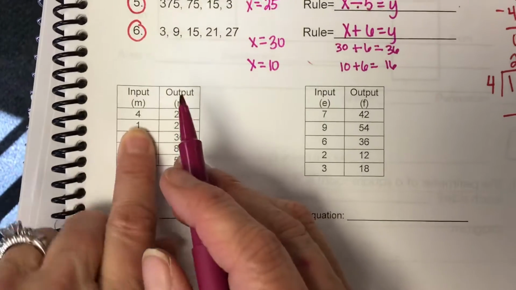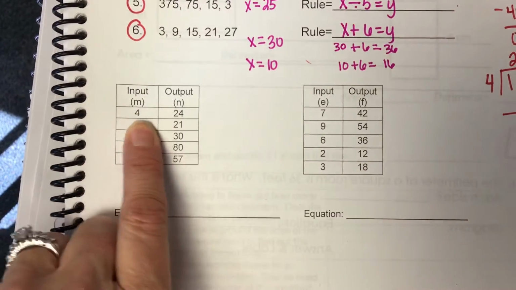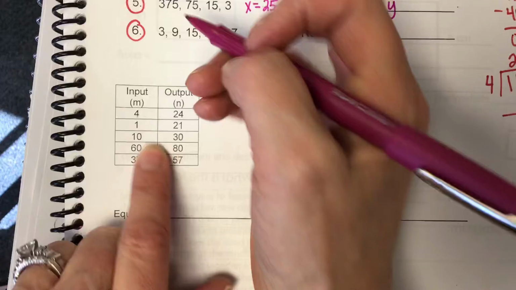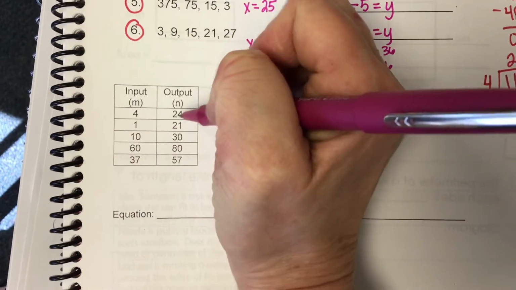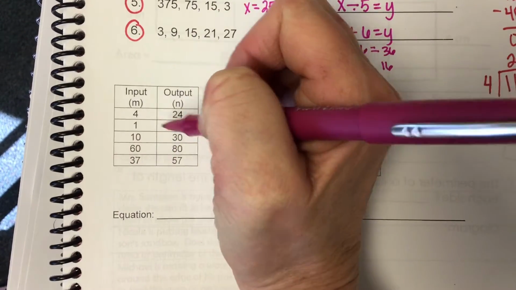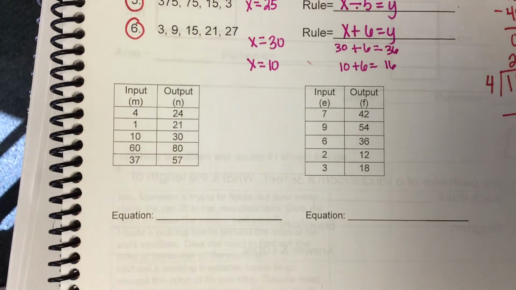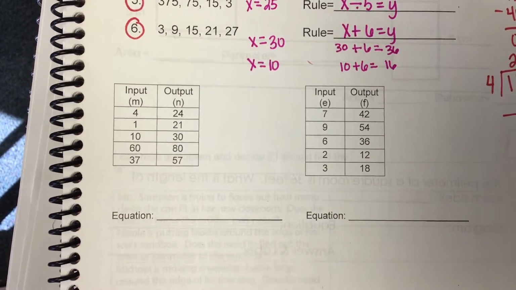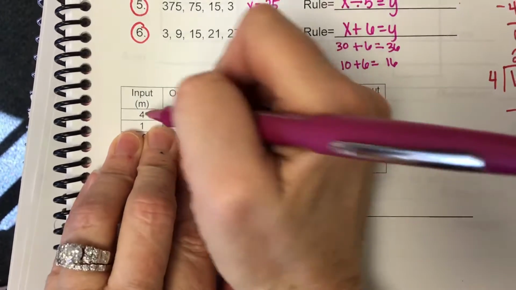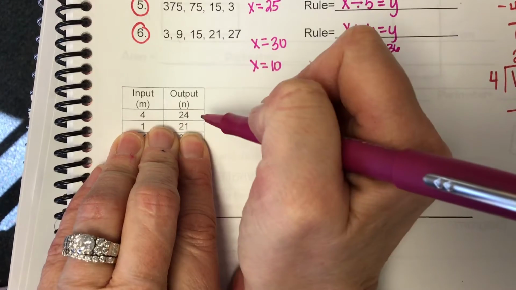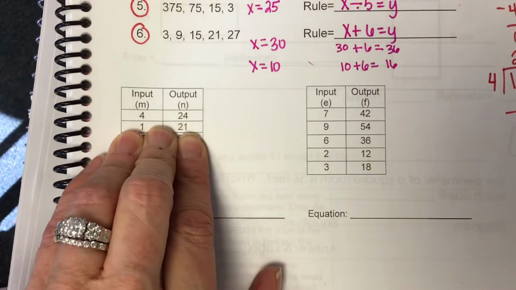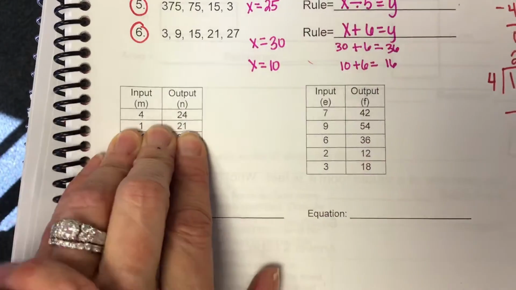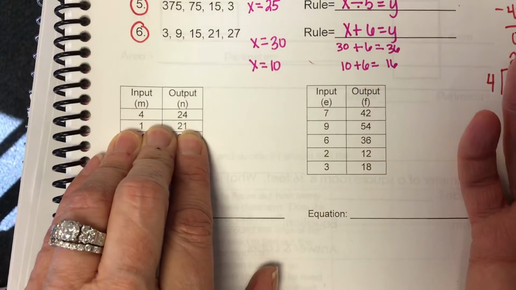Here, our input number is M, and our output number is N. So, these numbers are increasing. Okay, they're going up. So, our rule is either to add something or multiply something. What do you think the rule is? So here it's either add 20 or multiply by 6, right? 4 times 6 is 24. 4 plus 20 is 24.